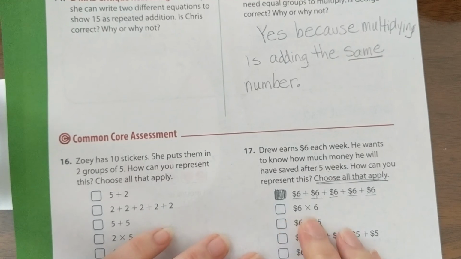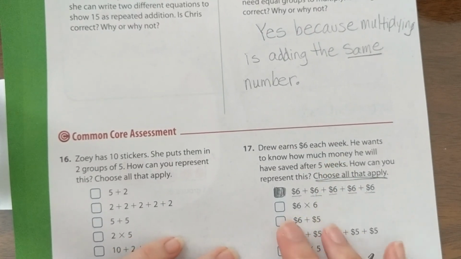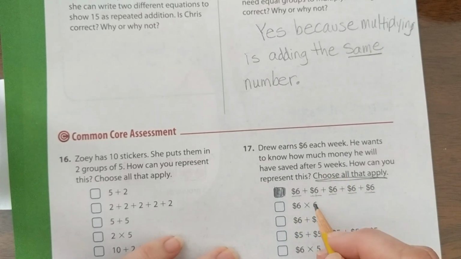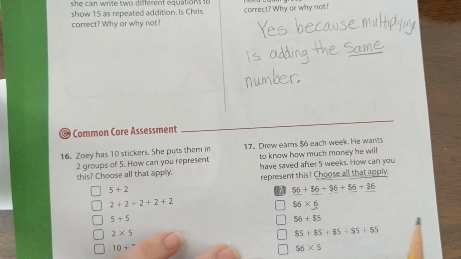Okay, what about 6 times 6? Does that match the problem? No, this does not match the problem because he only worked for 5 weeks. That doesn't work because that shows getting it for 6 weeks. So that does not work.